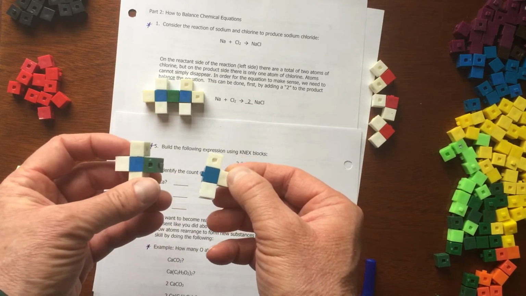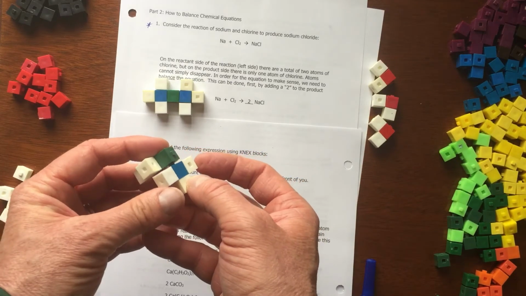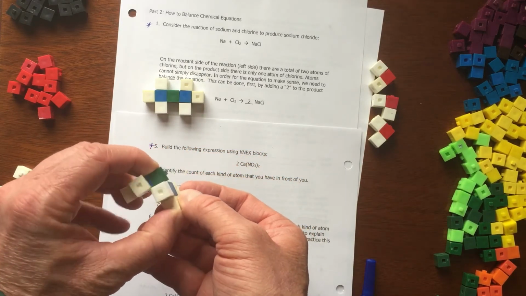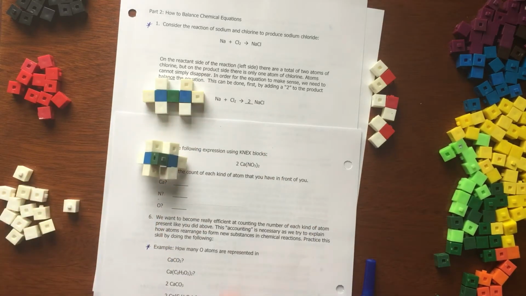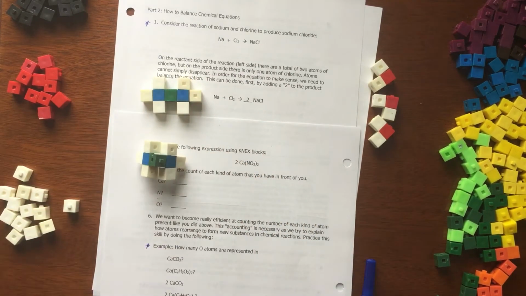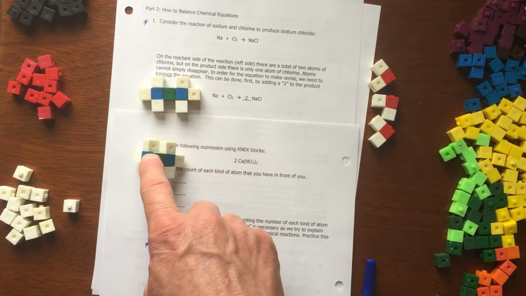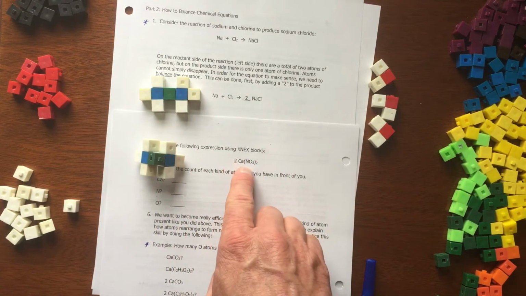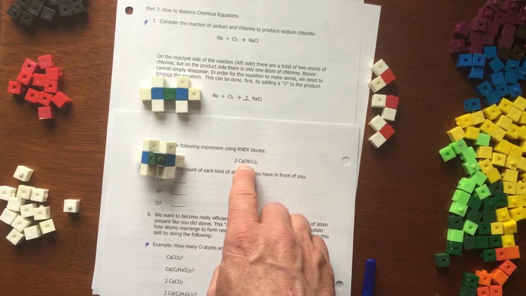So calcium nitrate, I have to combine this one a little differently because of where I put the knobs. Anyway, so we have 2 calcium nitrates, and you could see I've got 2 times this whole thing. So I'm going to have 2 times 1 calcium, so 1, 2 calciums. I'm going to have 2 times 2 times 1 for the nitrates, for the nitrogens, sorry. So 2 times 2 times 1 would be 4.